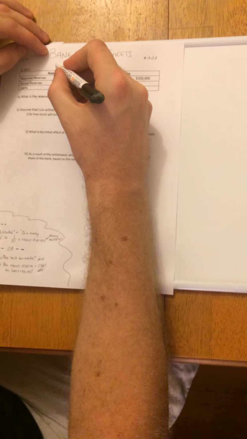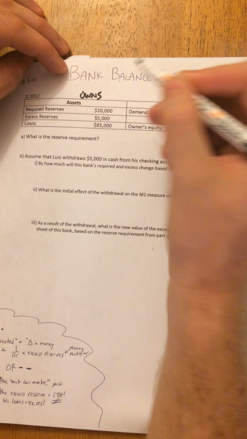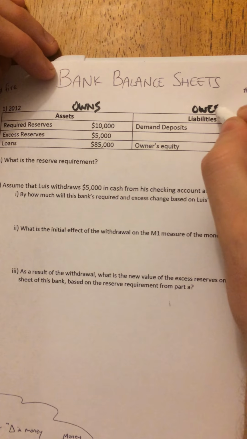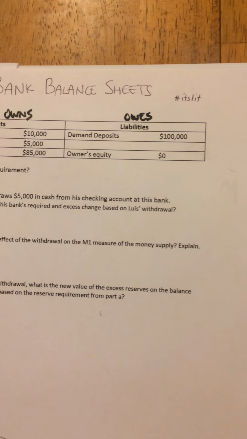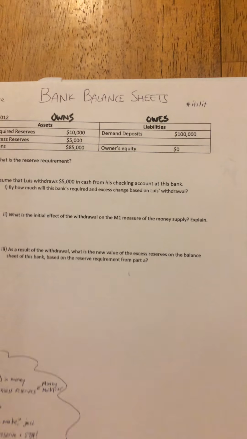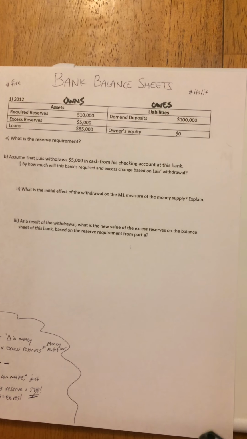So we have assets right here, which are things that the bank owns, and liabilities are what the bank owes. So this is a bank balance sheet. It's basically a T-chart where both sides have to equal each other. This is how banks keep track of required reserves and excess reserves and how many deposits come in.